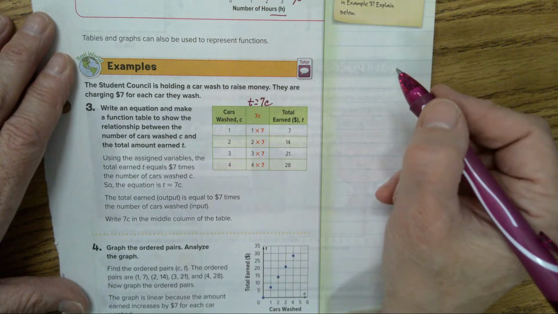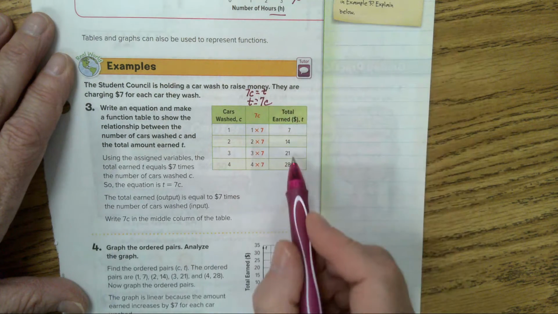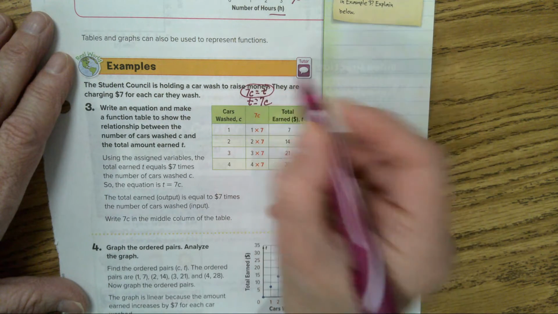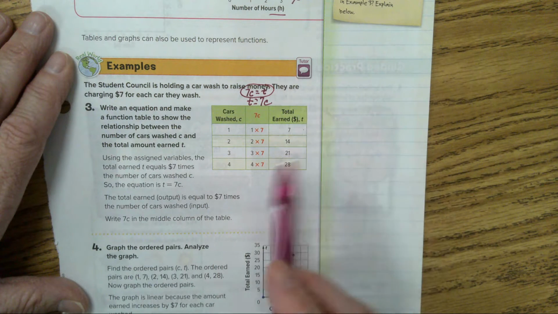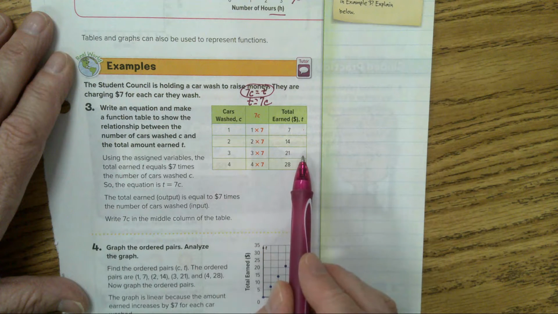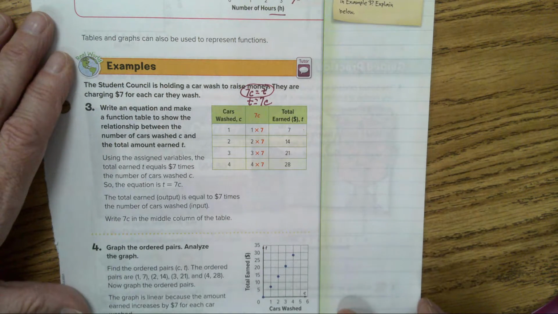All right? Or you could write it as 7 times C equals T. They both say the same thing. Most of you like it this way the best. All right, so if you wash 1 car, you earn $7. 2 cars, 14. 3 cars, 21. 4 cars, 28. Any questions on how they did that?